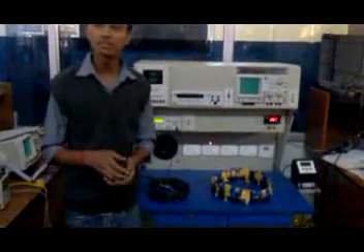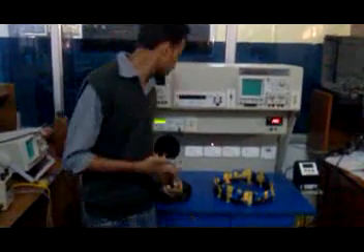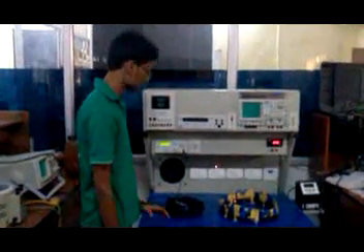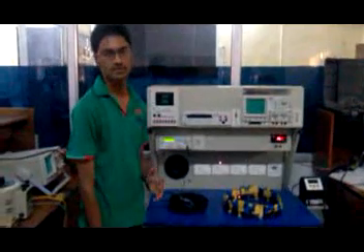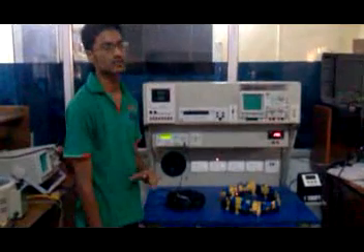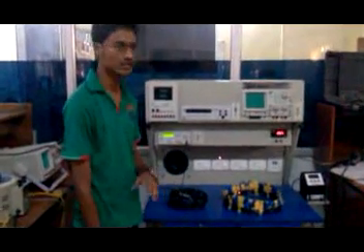Now I'd like to invite my colleague Mr. Darshan Maheshwari for the other features of this system. Good evening, this is Darshan. I will explain that even at different functions the LED will glow appreciably, but still we have to change the distance between the primary and the secondary.